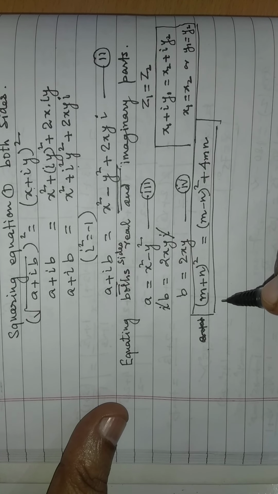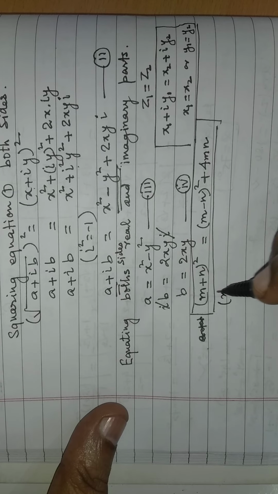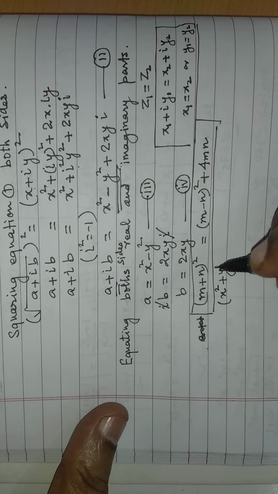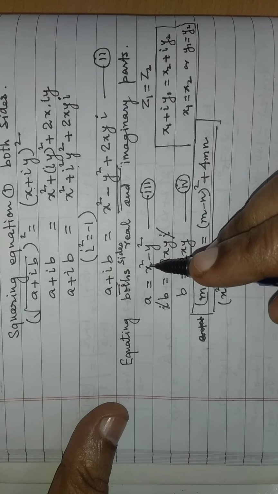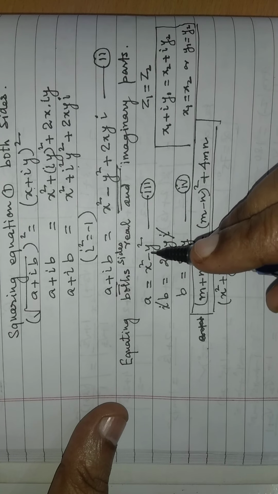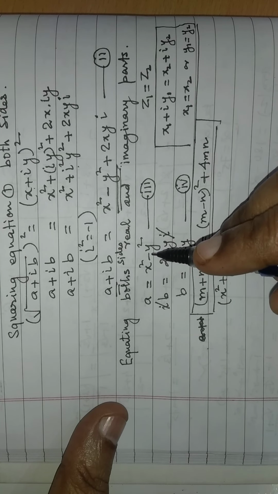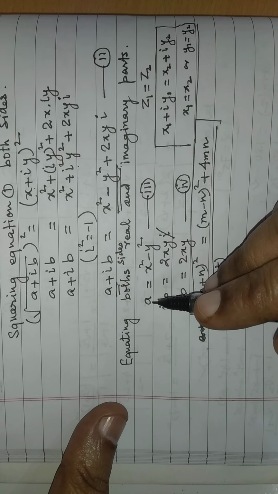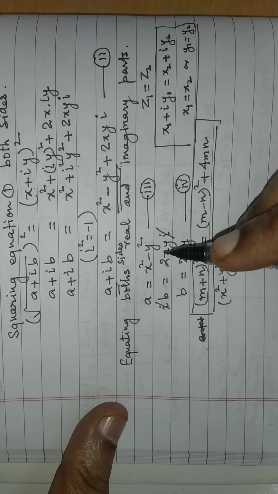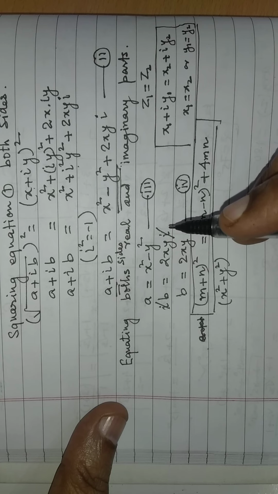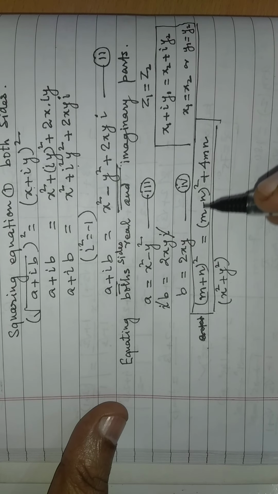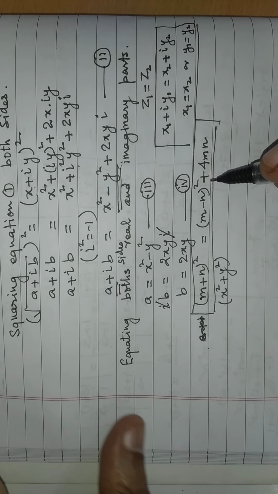Now, if I take x square plus y square, because we know that x square minus y square is equal to a. If we calculate the value of x square plus y square in terms of a and b, then we can easily find the value of x and y in terms of a and b.